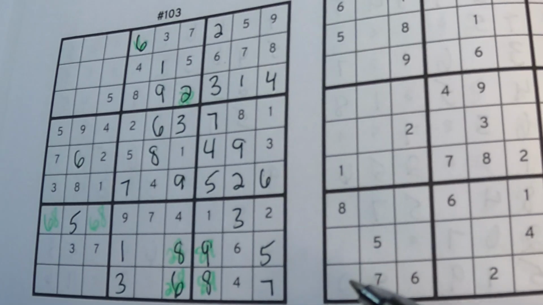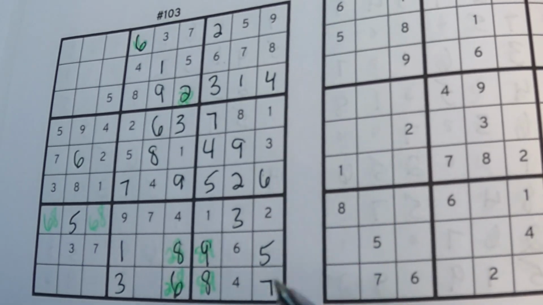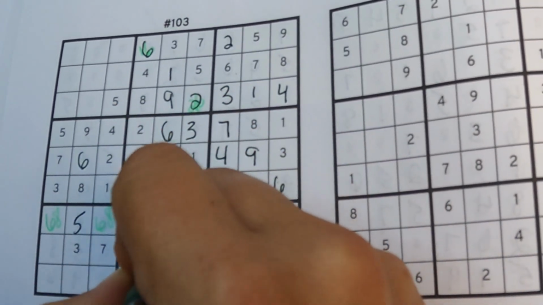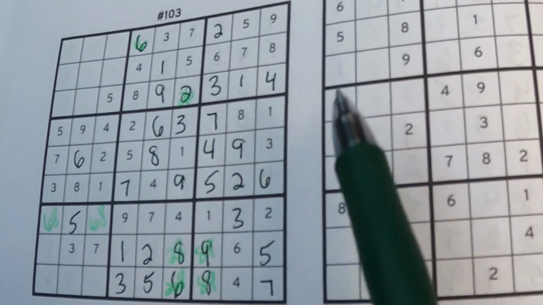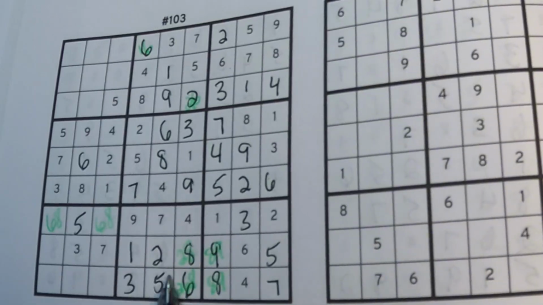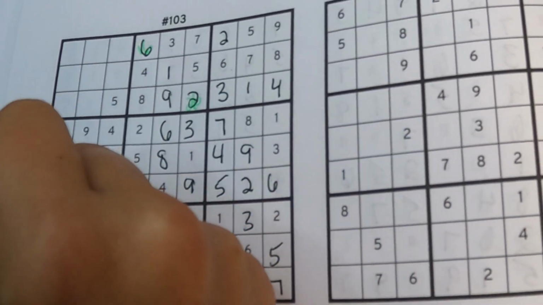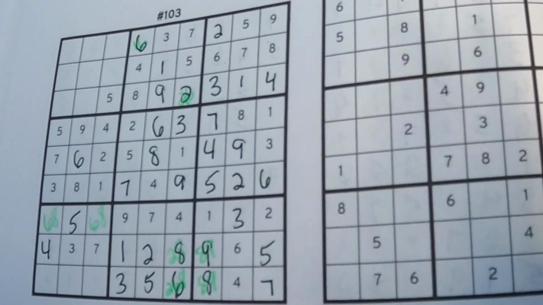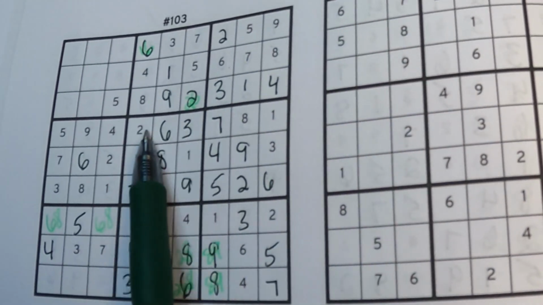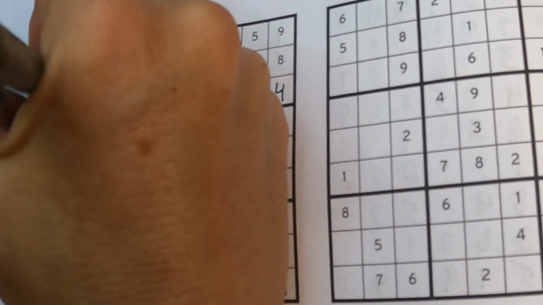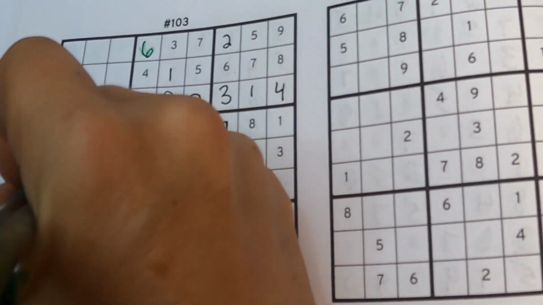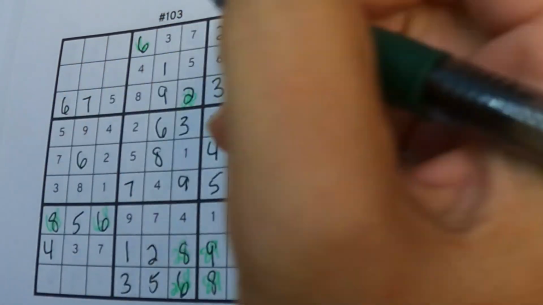For this box, we're missing 2 and 5. We've got a 5 here, so 2, 5. For this row, we're only missing a 4. For this row, we're missing 6 and 7. We've got a 7 here, so 6, 7. That 6 makes this our 8, 6.